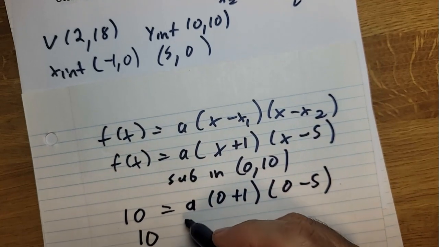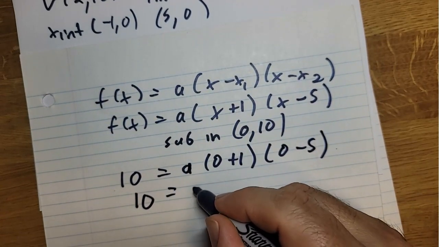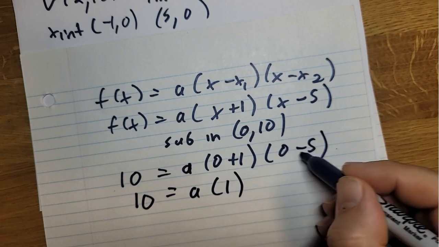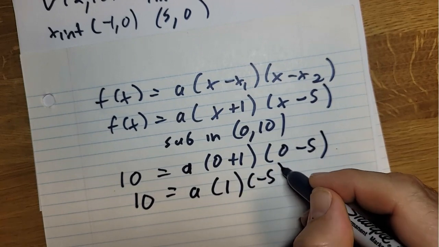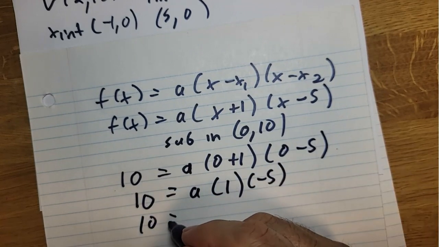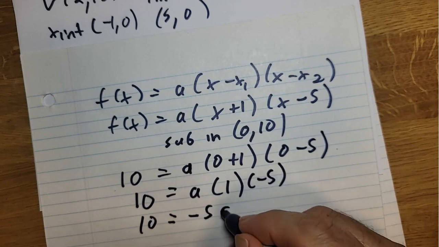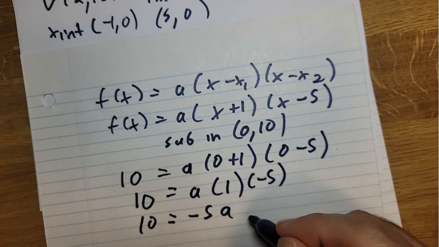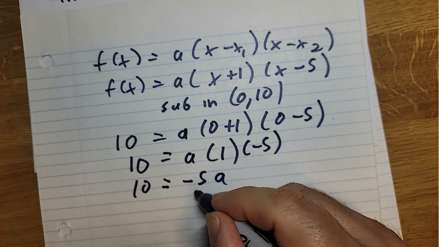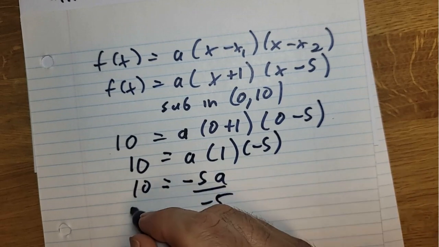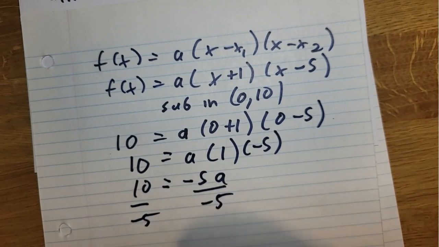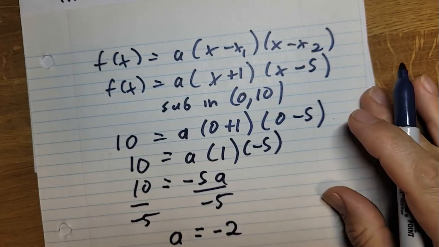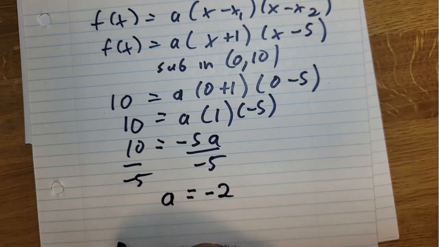Then 10 equals a times 1, and 0 minus 5 is -5. So 10 equals -5a. 1 times that is -5a. Divide by -5, divide by -5. a is -2.